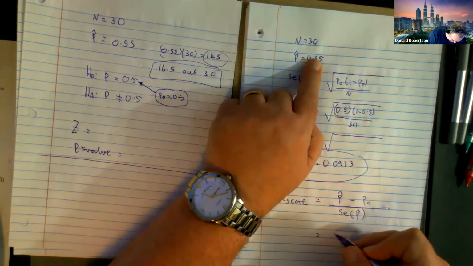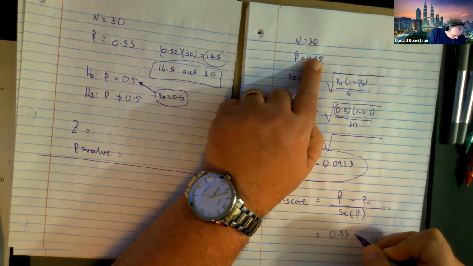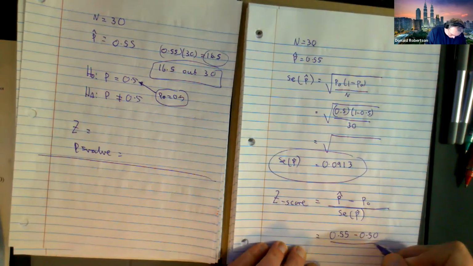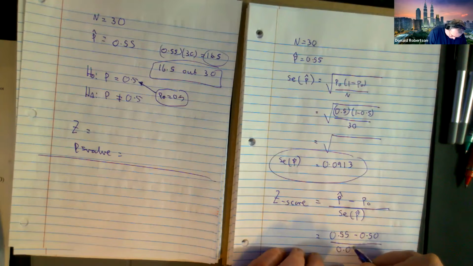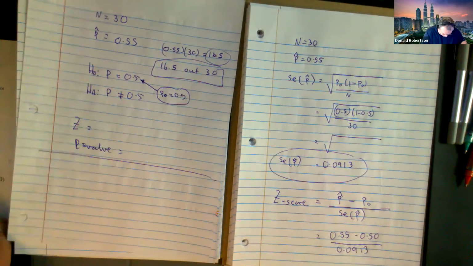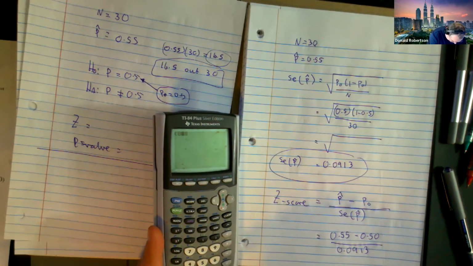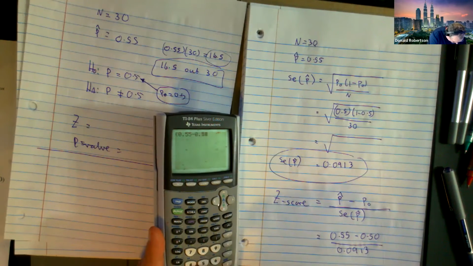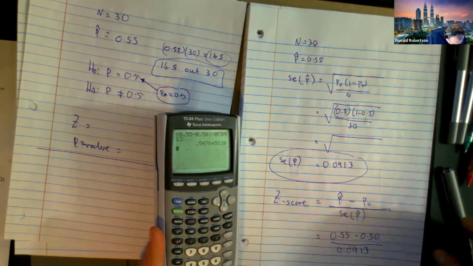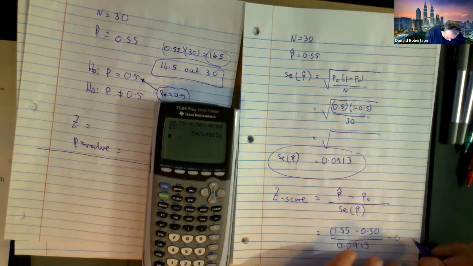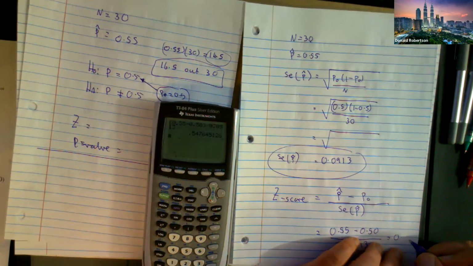P hat, again, that was in the question. P naught, standard error. On our calculator then, brackets 0.55, take away 0.50, and divided by 0.0913. And the answer I get is 0.548 if you want it to 3 decimal places.